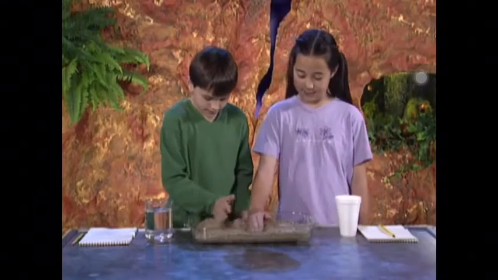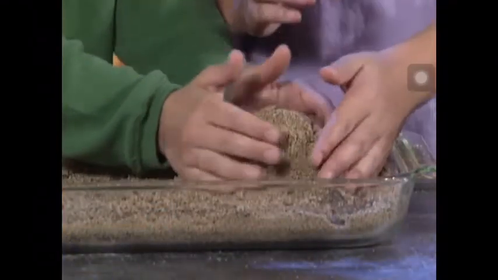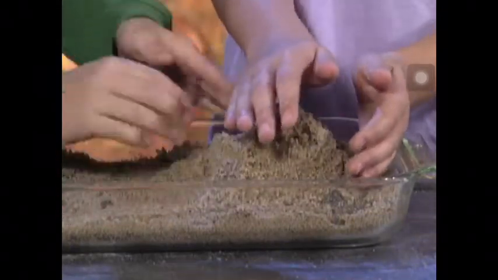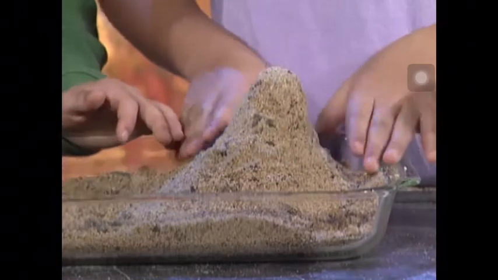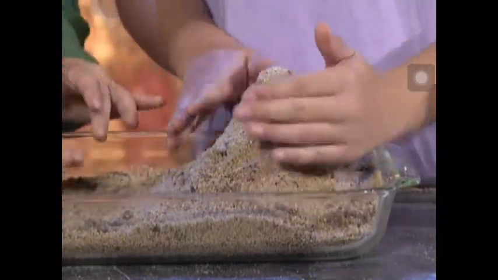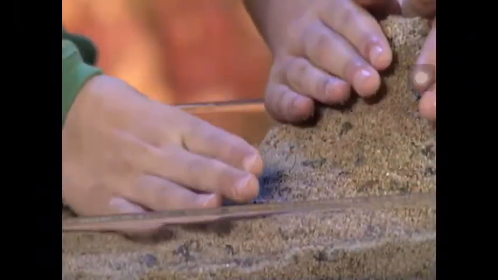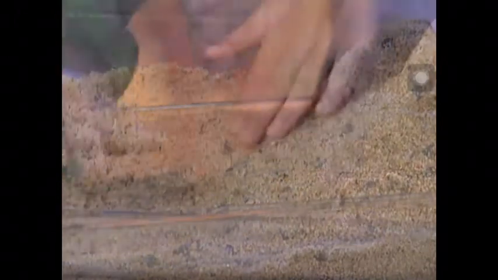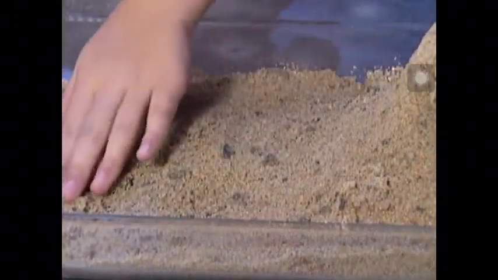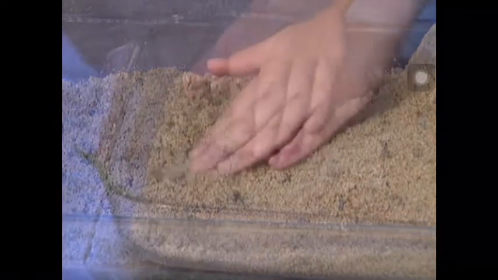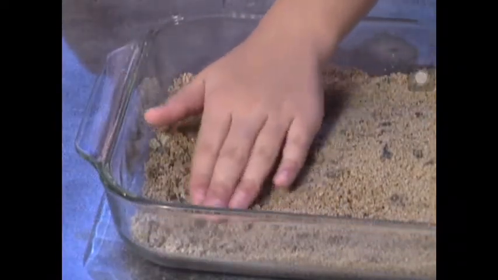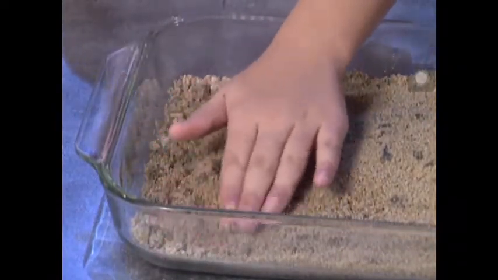First, let's create a mountain slope. Shape the sand and pebble mixture against one end of your baking pan into a mini mountain. Now form the mountain so that it slopes down toward the opposite side of the pan. Make your slope drop steeply at first, then have it gradually level out so that it is nearly flat. You should end up with a thin edge of sand just before it reaches the opposite end of the baking pan.